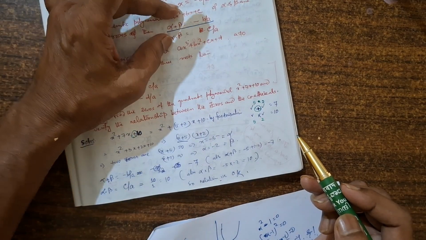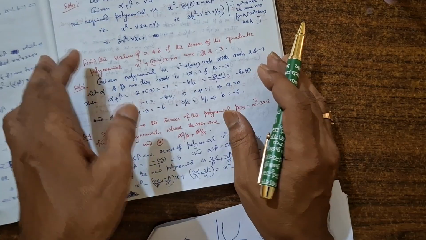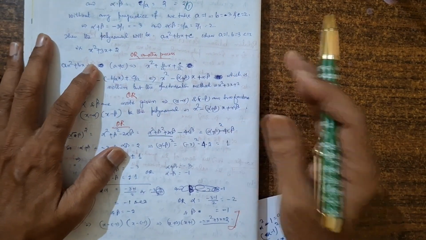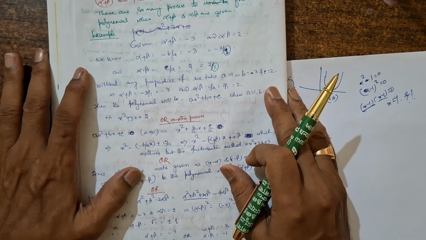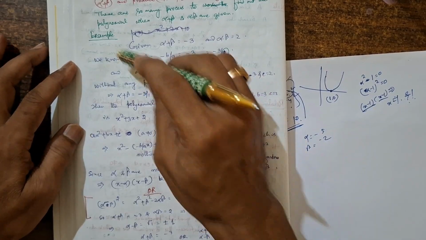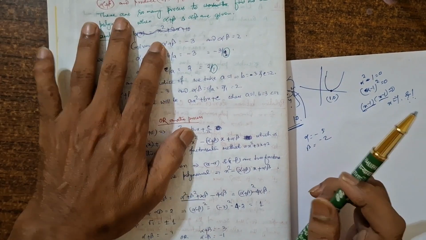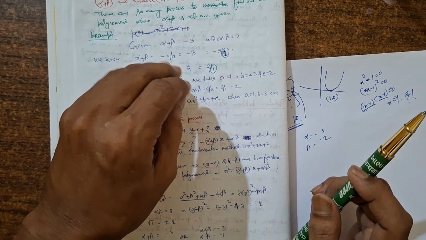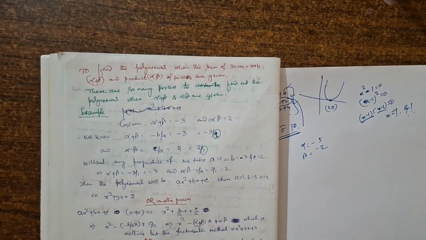So this relation is also okay if you try through the factorization method. To find the polynomial when the sum of zeros, alpha plus beta, and the product of zeros, alpha beta, are given, it is another aspect. We will teach it tomorrow, in the next class, I will teach you in detail. Okay. Thanks to all.